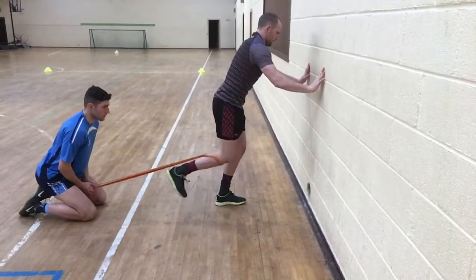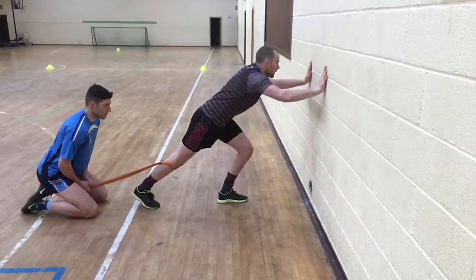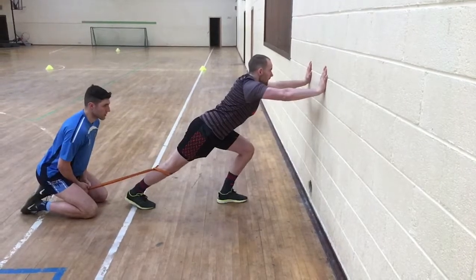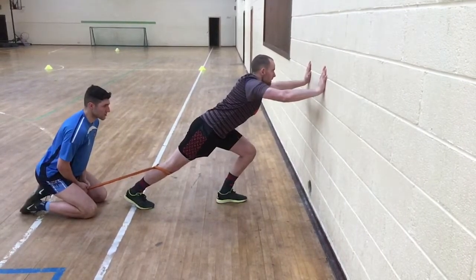Other potential exercises that could possibly be used could be banded dead bugs, wall drill holds, banded pull-off presses, or other anti-rotational exercises.